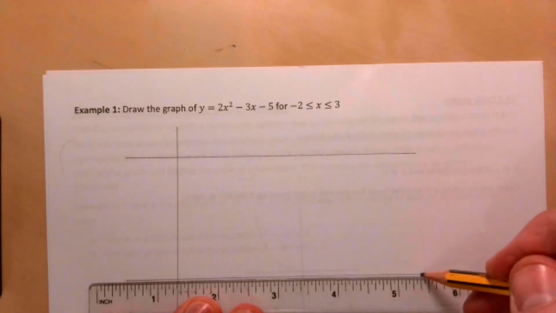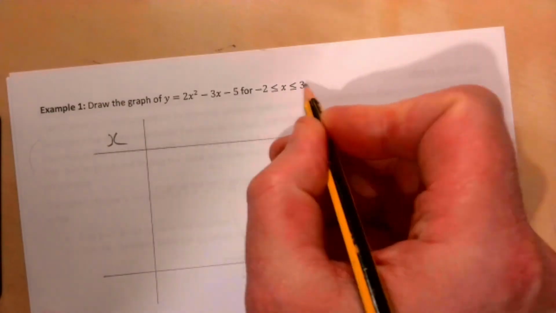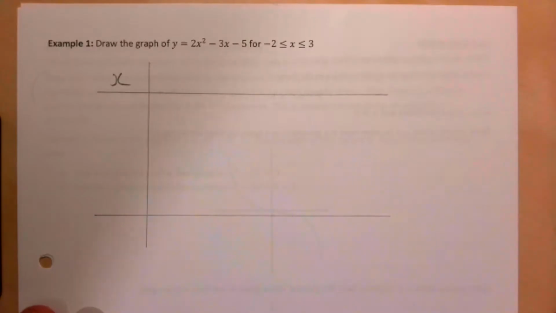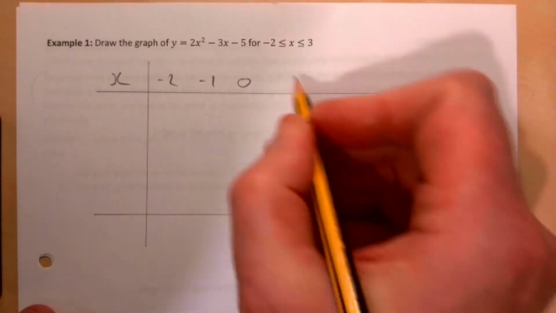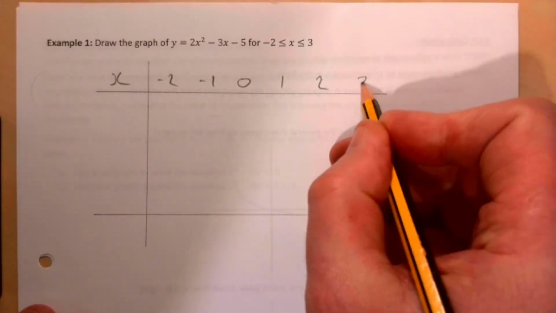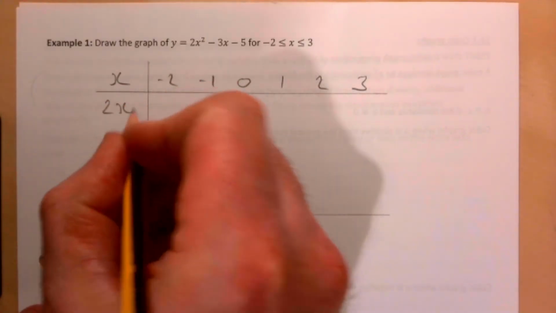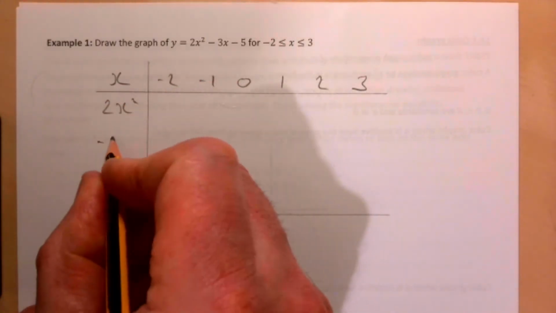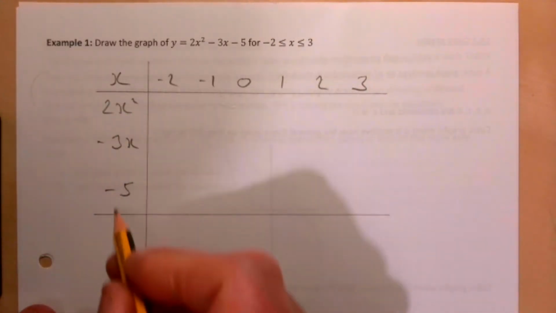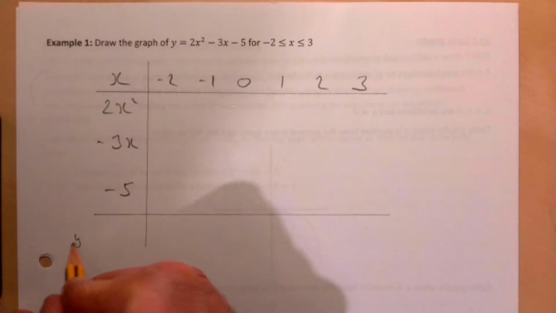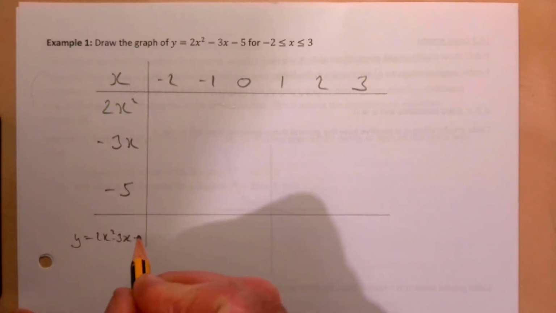So I'm setting it up like this, and I'm going to go for x, and they want us to do it in between minus 2 and 3. So it's minus 2, minus 1, 0, 1, 2, and 3. And I'm actually just going to take the 3 different bits here. So I'm going to go 2x squared, minus 3x, minus 5. And when I add these all together, I should get the y, which is 2x squared minus 3x minus 5.